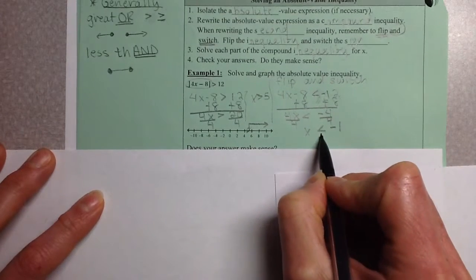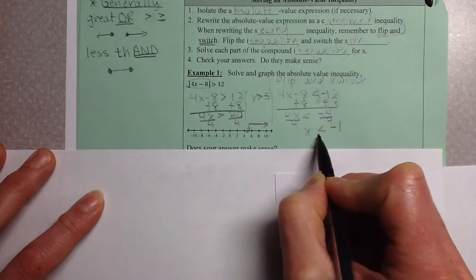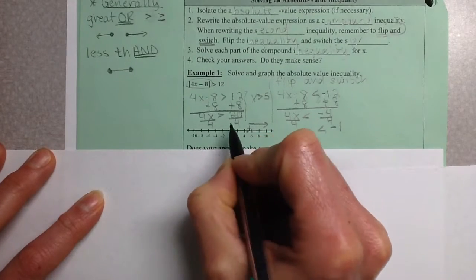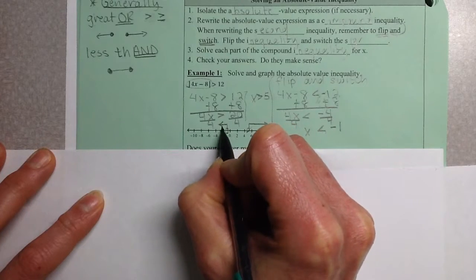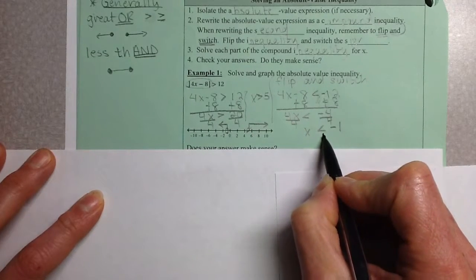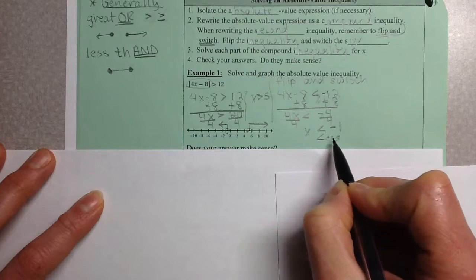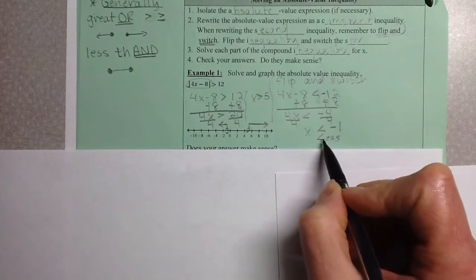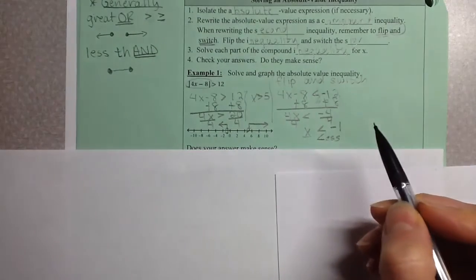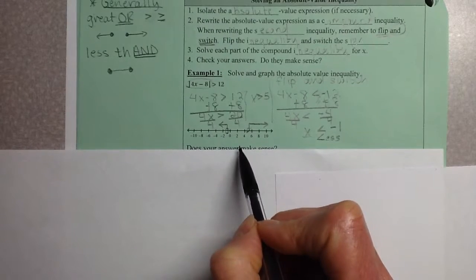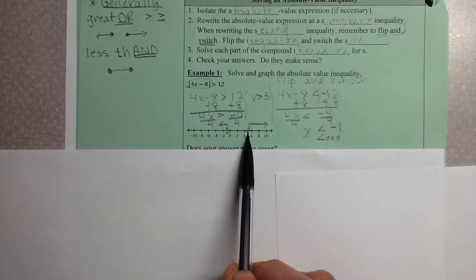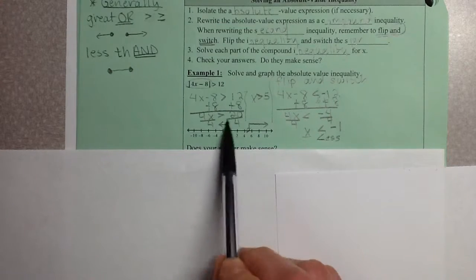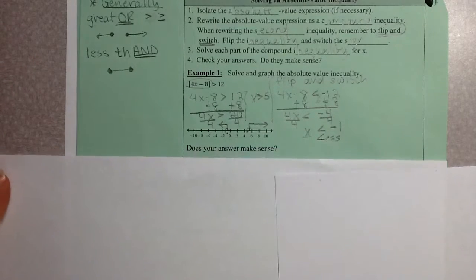So the circle is open because there's no equal sign under there or part of an equal sign. We'll go to negative 1, open circle, and pointing to the left because it's less than. Remember, L-E-S-S, less than. Less than goes to the left when your variable is on the left. Okay, so that follows what we know, that OR is generally a split graph.